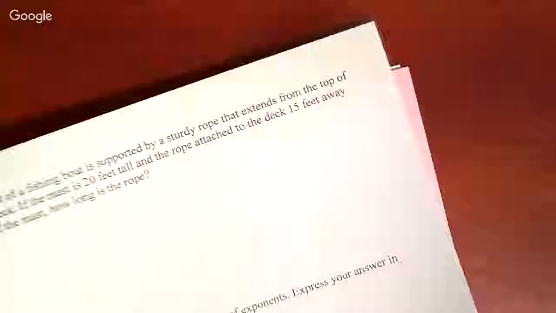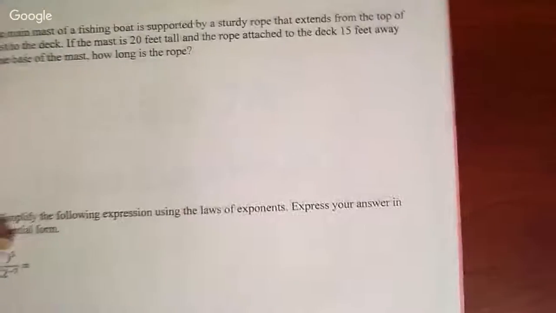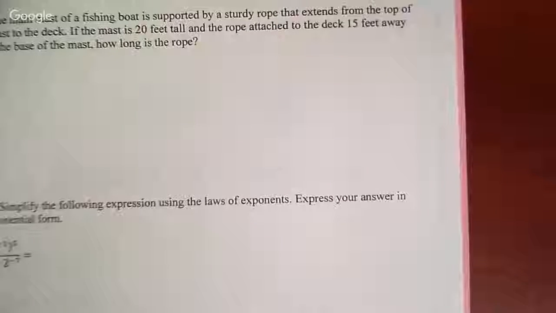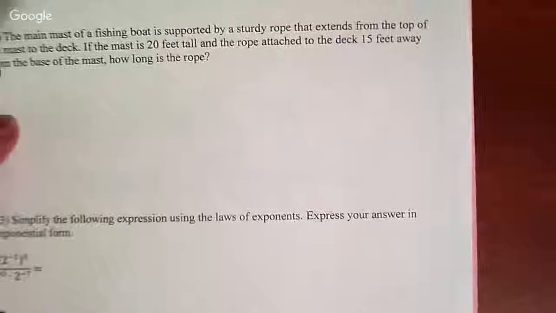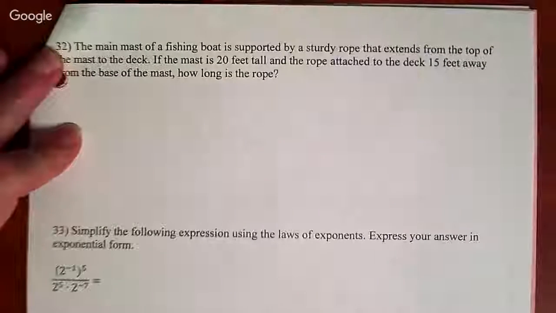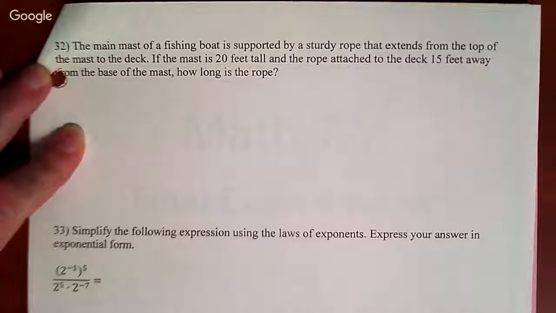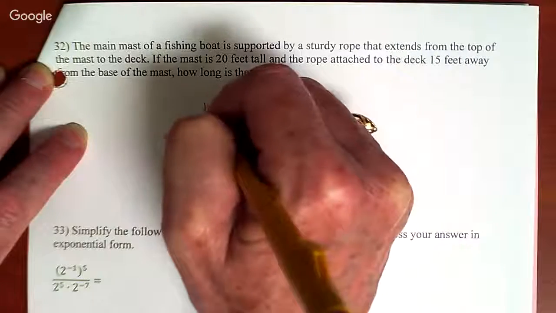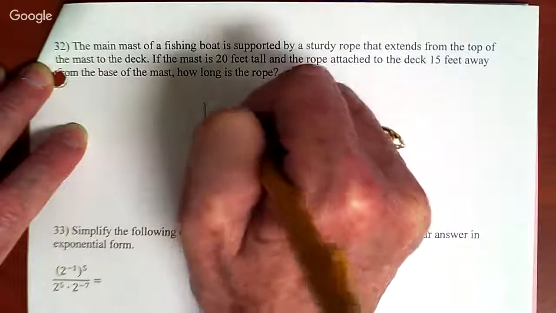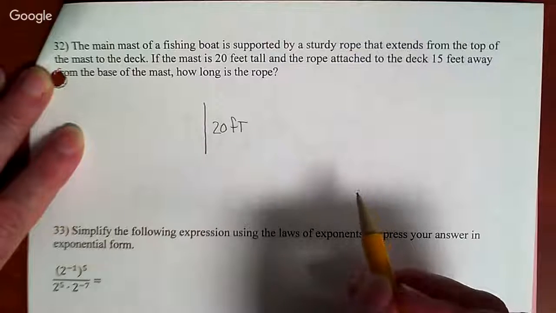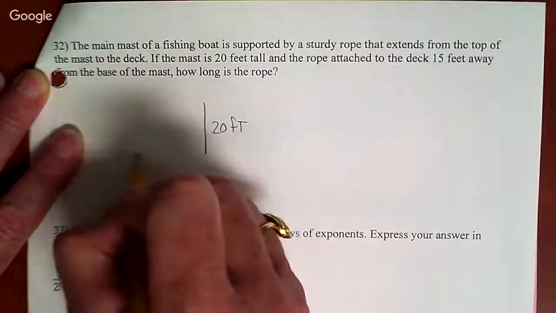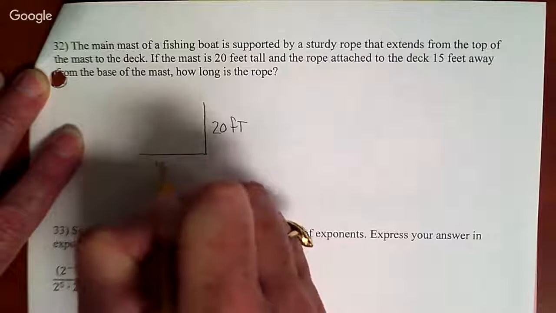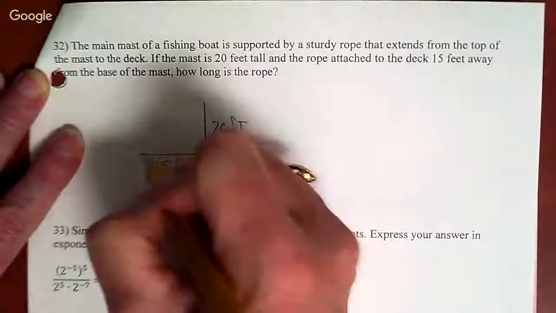So next, the main mast of the fishing boat, and again I would draw these, is supposed to be a sturdy rope that extends from the top of the mast to the deck. If the mast is 20 feet tall, and the rope attached to the deck is 15 feet away from the base, how long is the rope?